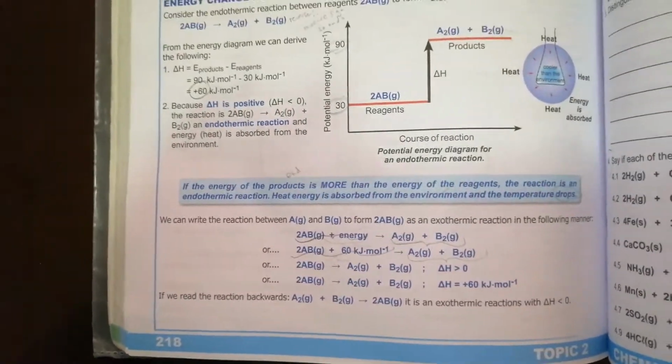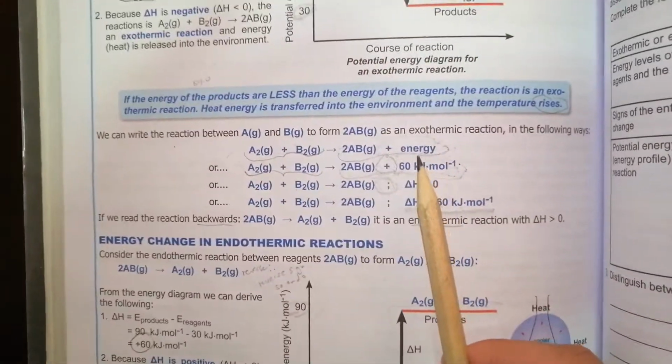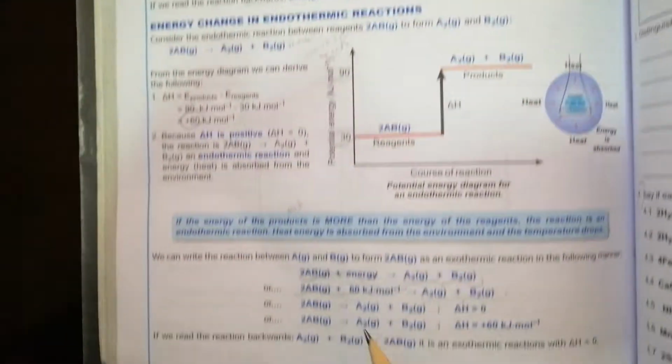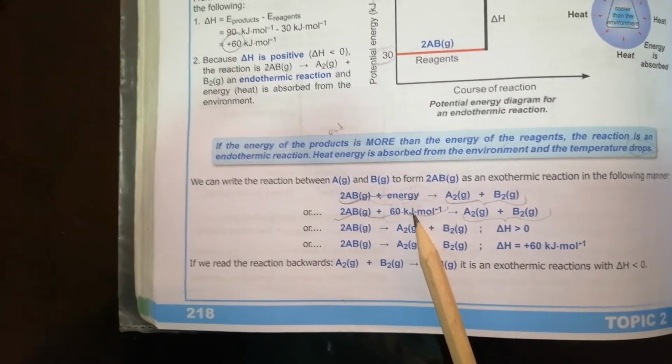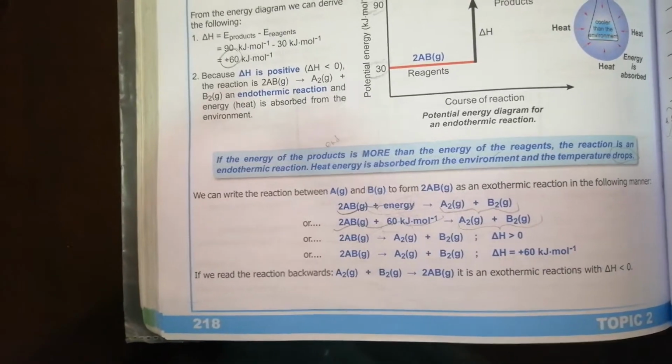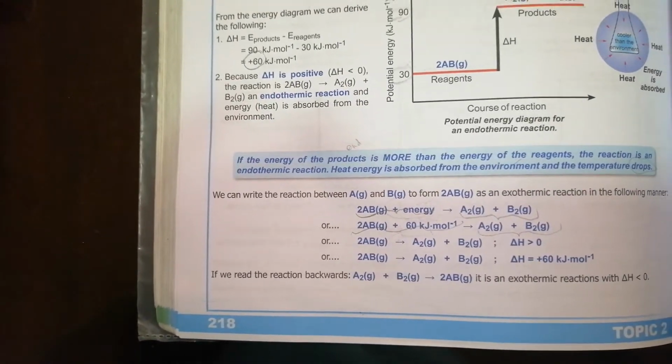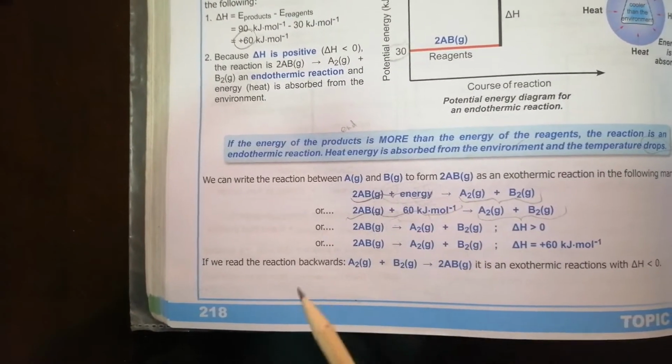And can you see that is the opposite of exothermic? For exothermic, we had energy as the product. For endothermic, we have energy as the reactant. Okay, so just remember that. If energy is a product, it's exothermic. If energy is a reactant, like here, it's endothermic.